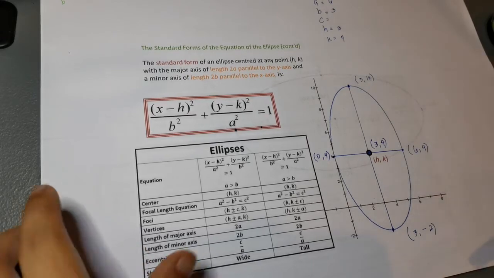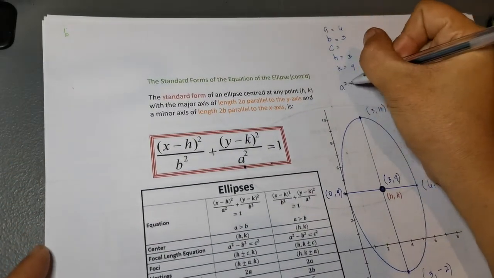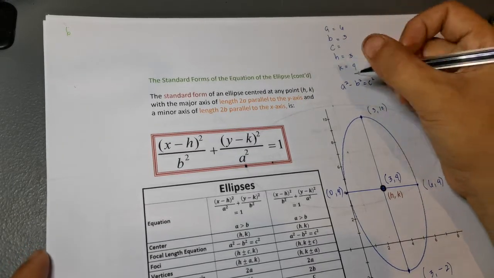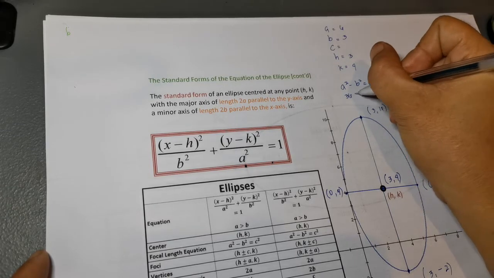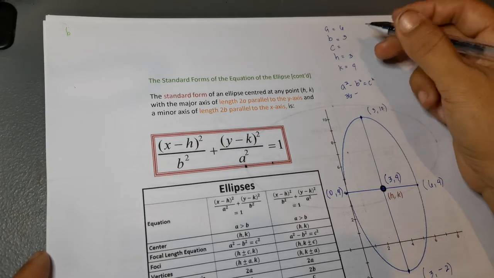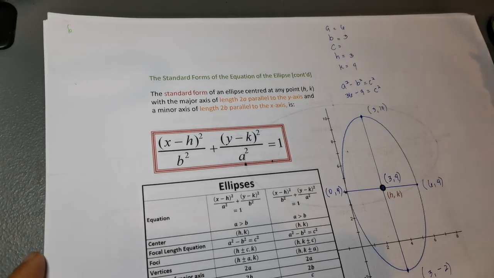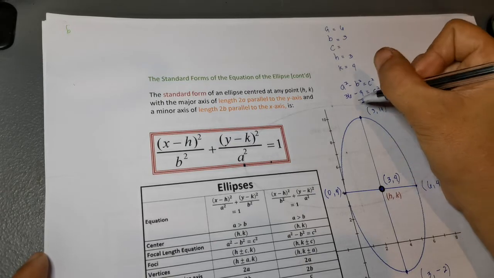How about our C? Of course, we have to solve for our C. Using now A squared minus B squared equals C squared. So, our A is 6 times 6 is 36. Minus 3 times 3 is 9 equals C squared. Okay, so again, we have 27 equals C squared.